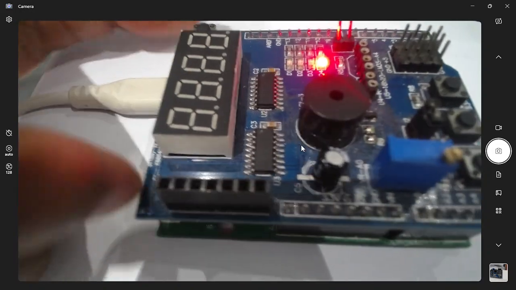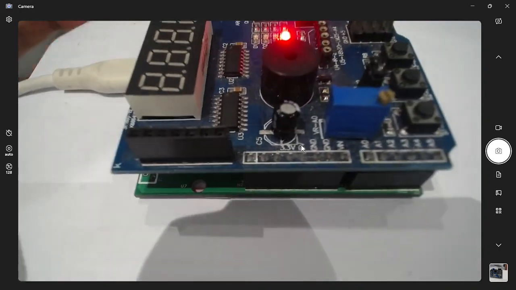So I have interfaced with the Arduino multi-shield board.